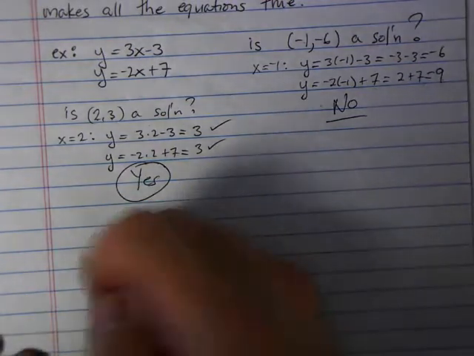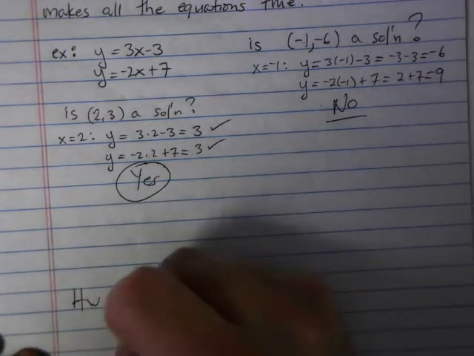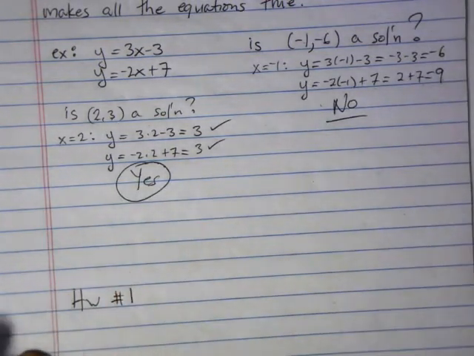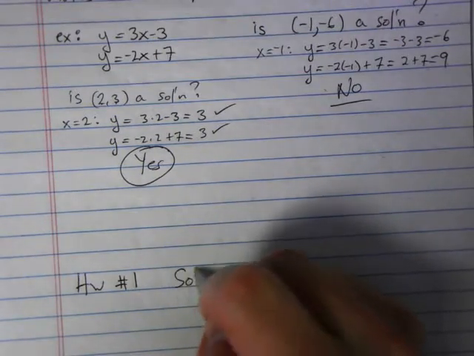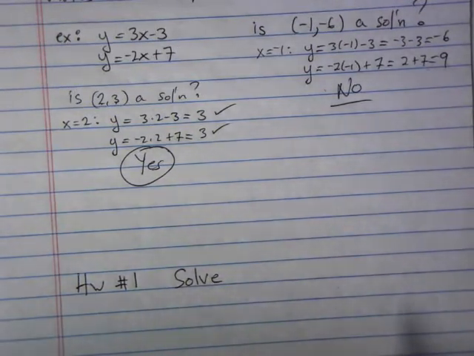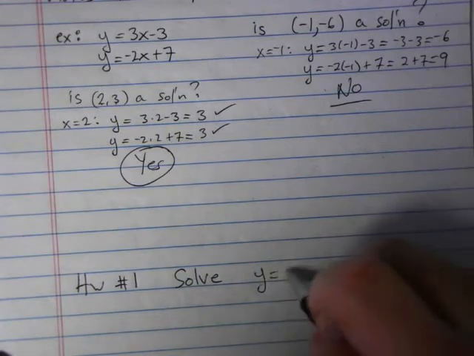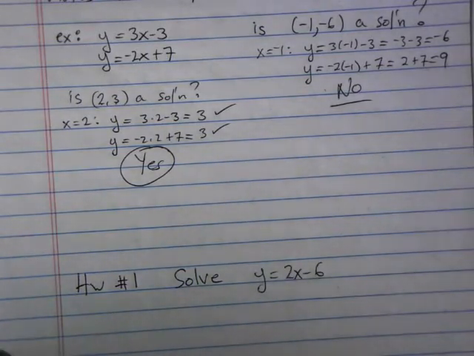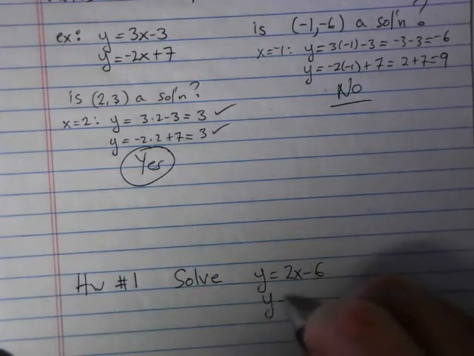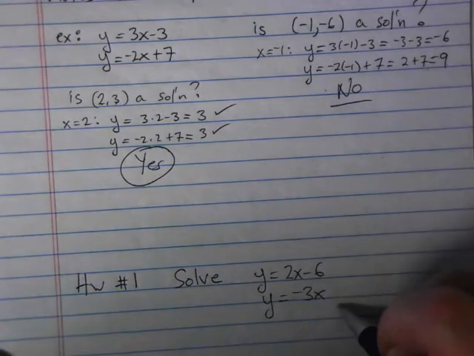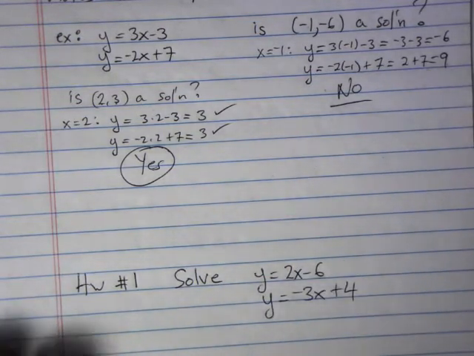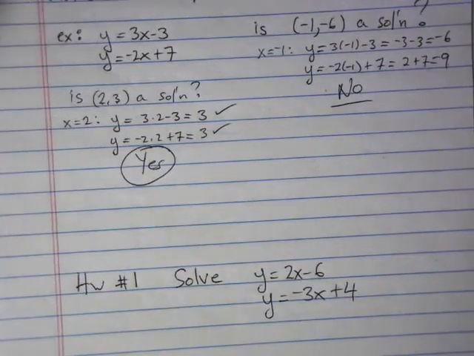Alright, so here's your homework number 1 problem. Solve y equals 2x minus 6 and y equals minus 3x plus 4. So pause the video at this point. Give that problem a try.